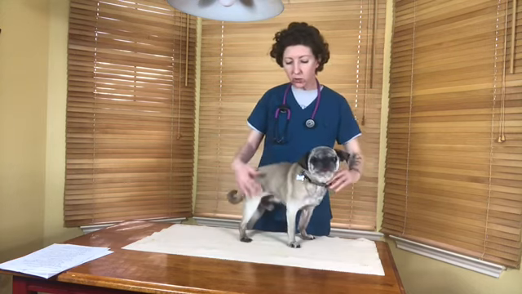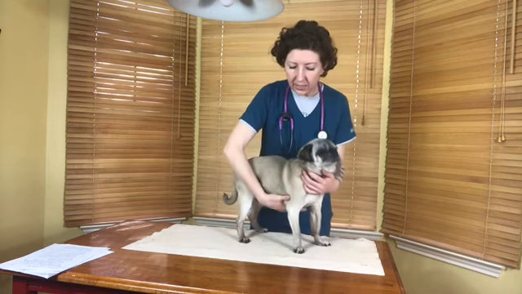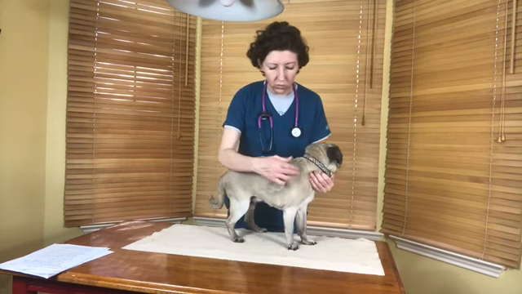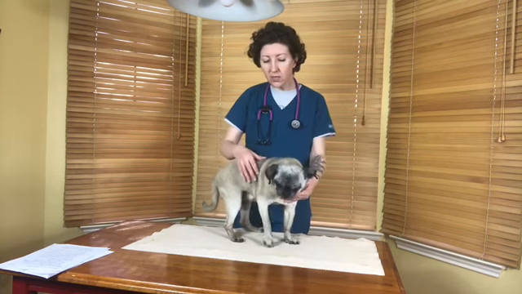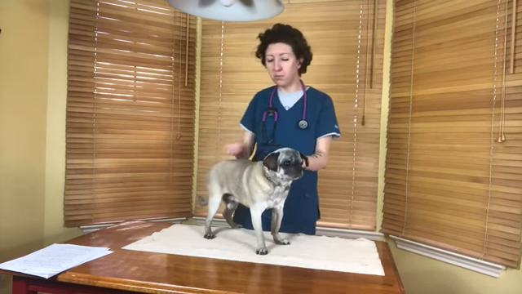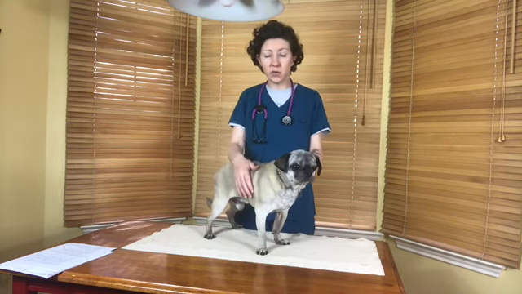For lung auscultation, you would listen with your stethoscope and divide the thorax into 9 different quadrants. So 1, 2, 3, 4, 5, 6, 7, 8, 9. Into each quadrant you would listen for 2 to 3 breath cycles. If the dog is panting, you would want to gently close their mouth so you could get a better listen. Air movement should be audible upon inspiration and expiration.